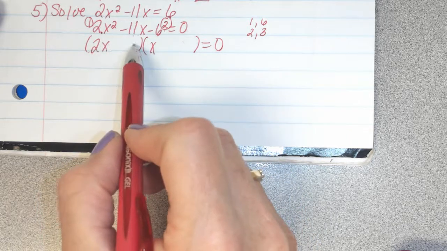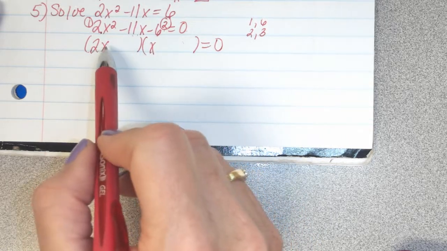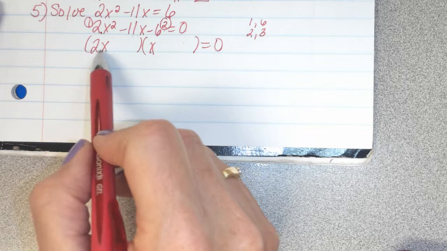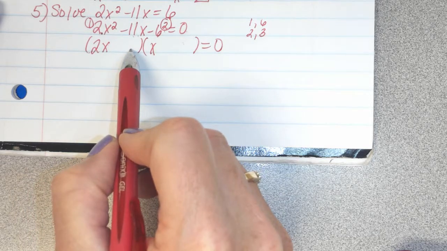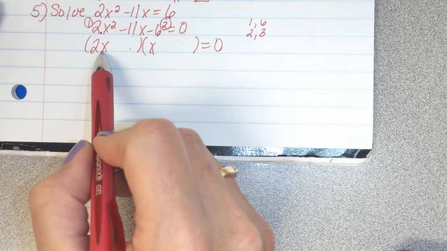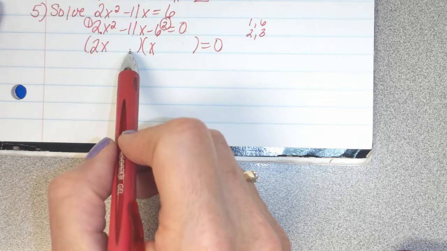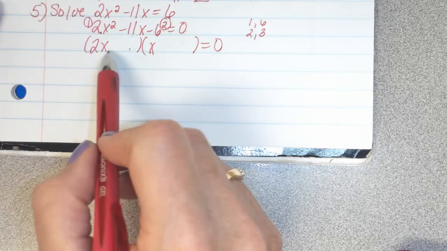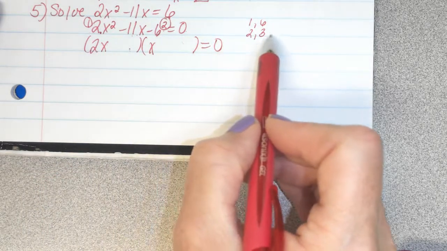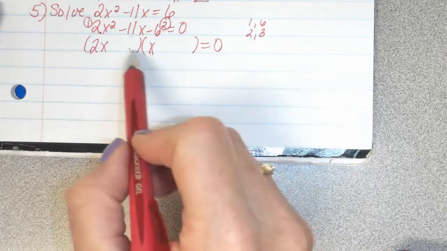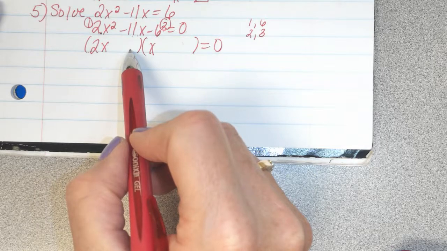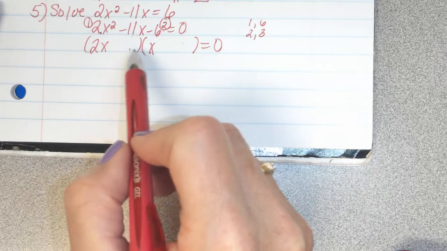And you will never put the same number in one parenthesis. For example, if I have a 2x here, I will never put a 2 here. If I have a 2x here, I'll also never put a 4 here, a 6 here, an 8 here, a 10 here. They'll never have a common multiple. So if I choose to use this one, what's the only thing that could go here? 3.